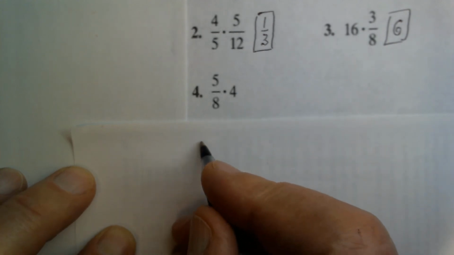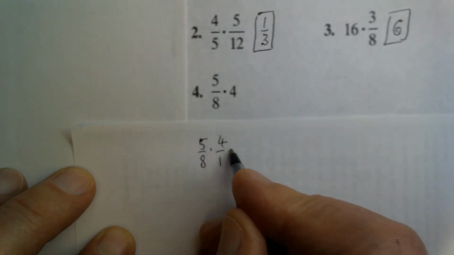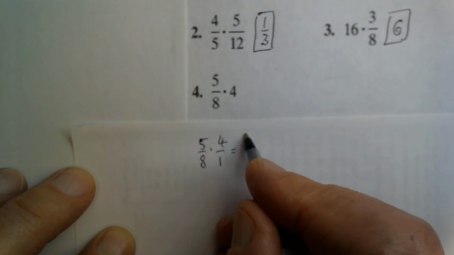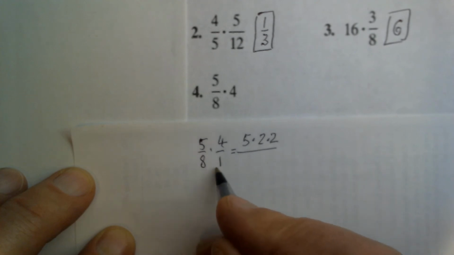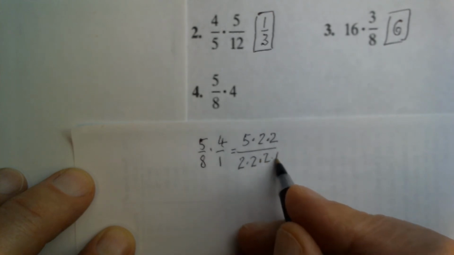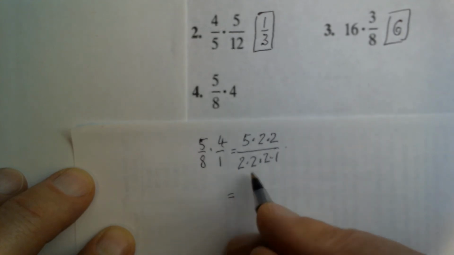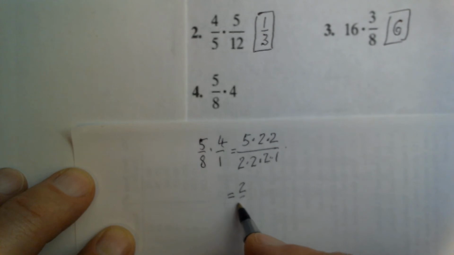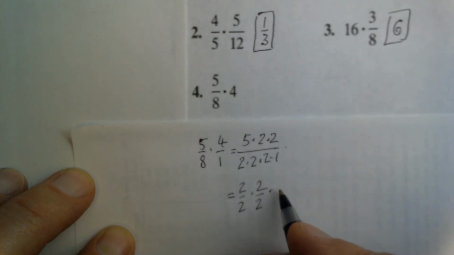And number 4, that's equal to 5 divided by 8 times 4. We write this as 4 divided by 1. So we can factor the numerator. 5 times 4 is 2 times 2. The denominator is 8 times 1. And 8 factors as 2 times 2 times 2 times 1. So we notice that we can rewrite this now as 2 divided by 2 times 2 divided by 2 times 5 divided by 2 times 1.